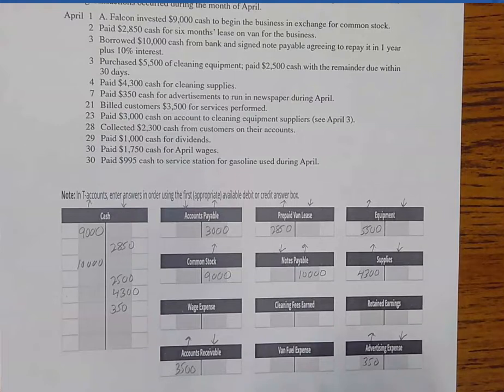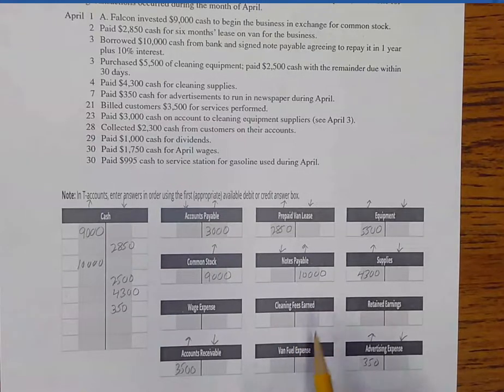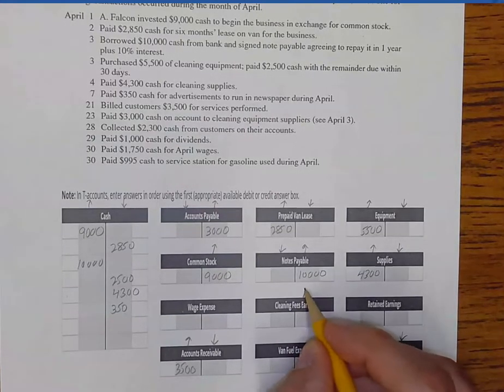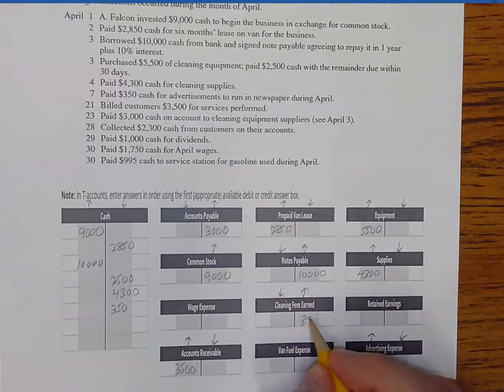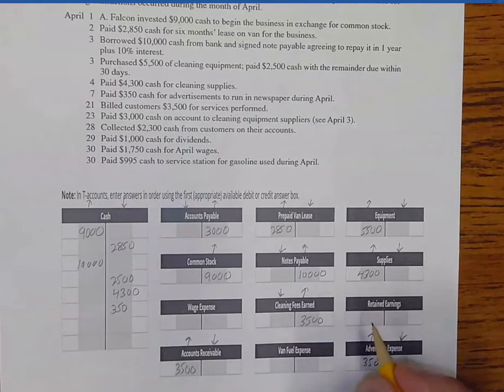And then let's see here. So where is my cleaning fees earned? This is a revenue account, and revenues go up on the right, down on the left. So we're going to plot that $3,500 right here.